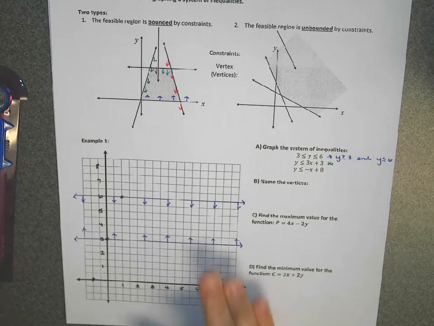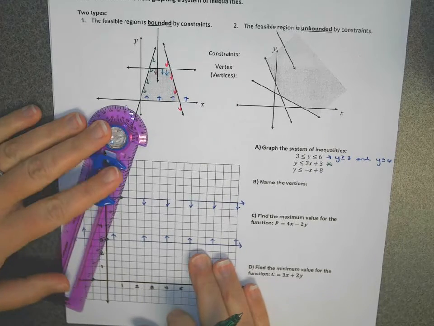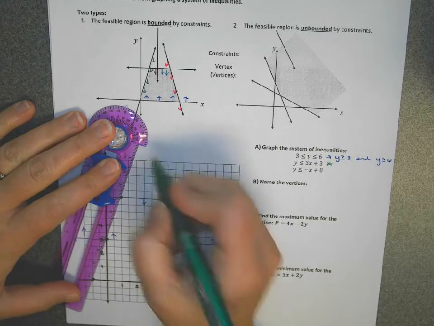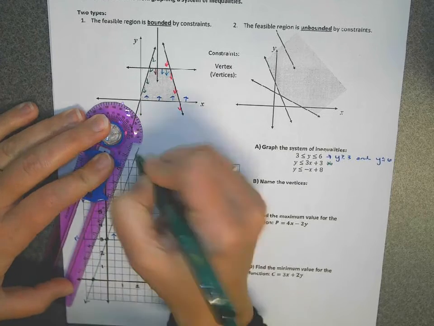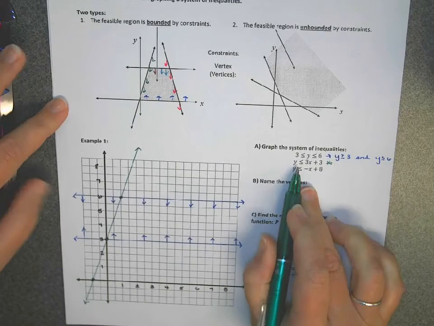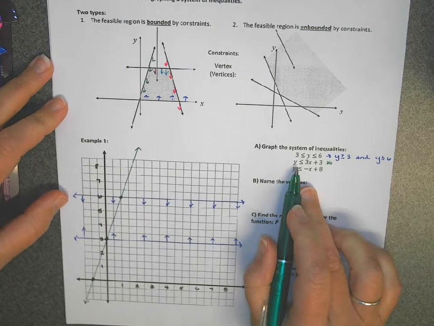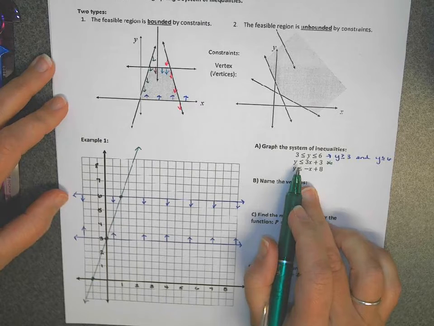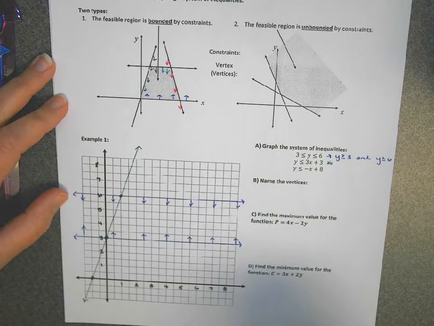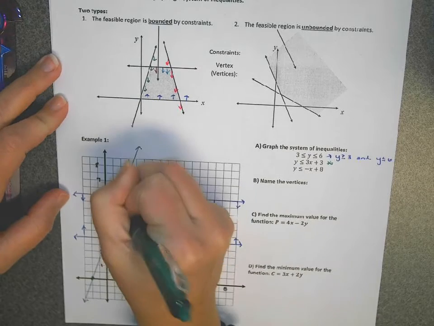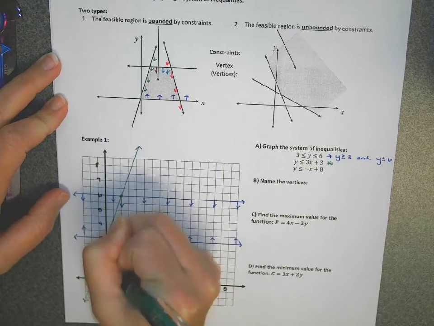We can fit one down here, and then we'll connect it with a straight edge. And again, that's a solid line because it was less than or equal to. Where is y less? Is y less up or down? Down. So from these points, I'm going to draw arrows down.